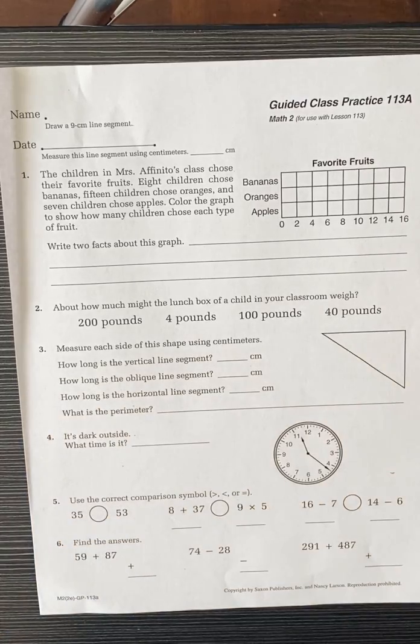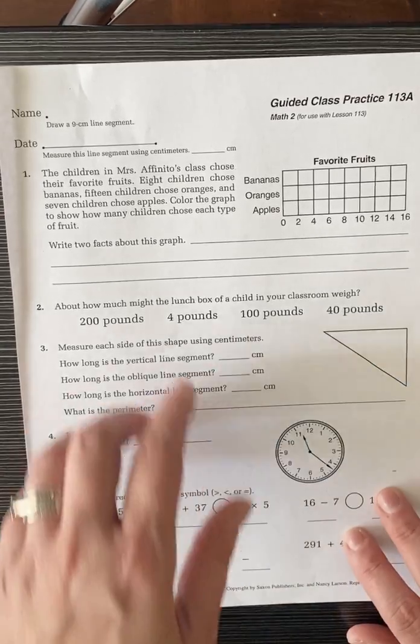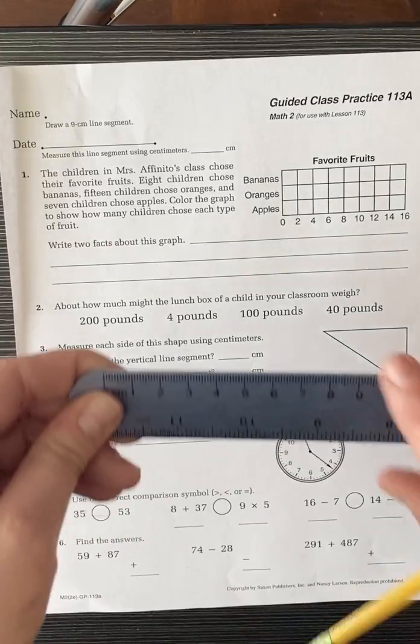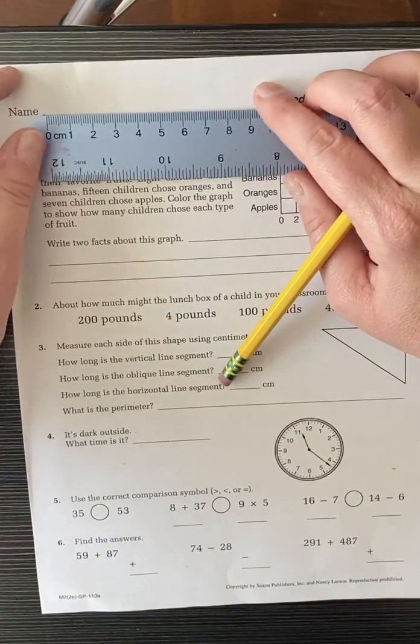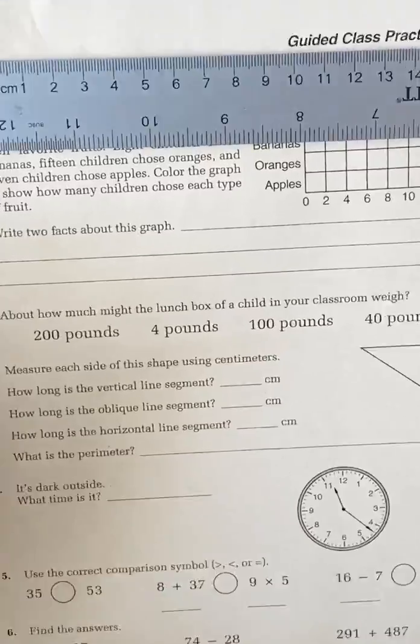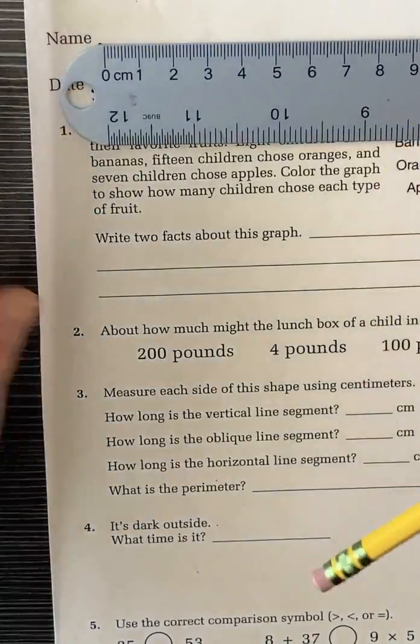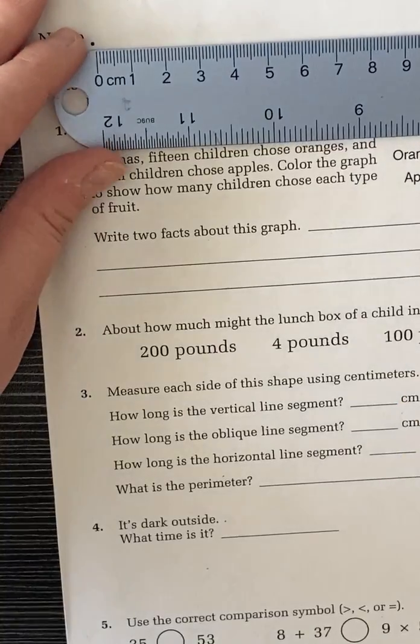All right, guys, now we're on 113A. So the first thing is our name line segment. So I'm going to check it. It says 9 centimeters. So as always, I grab my ruler, line it up. I'm going to go ahead and zoom in just on this front part here. Line it up. 9 centimeters.